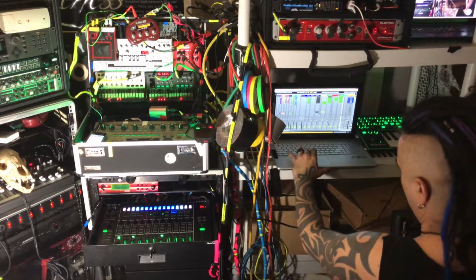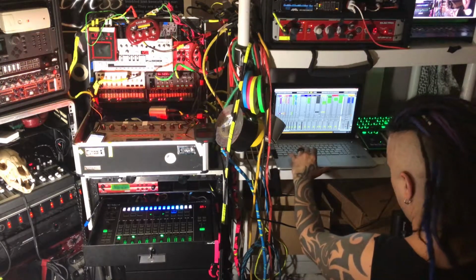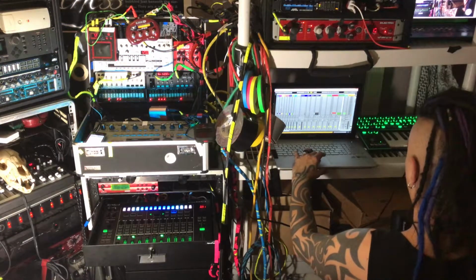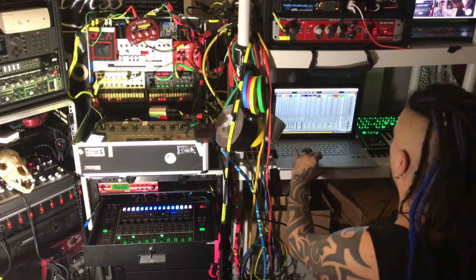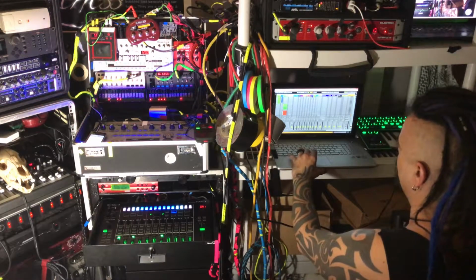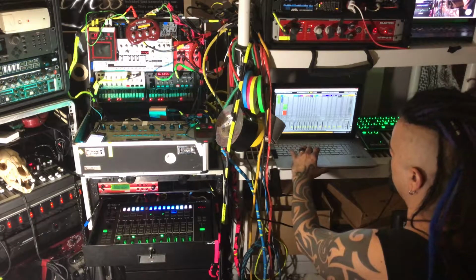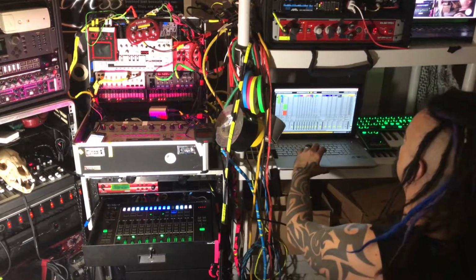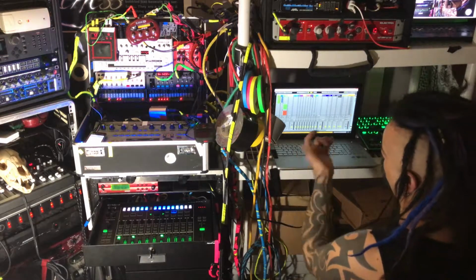Each of these little pieces of information here represent any number of things. As an example, over here we've got this guy. It's just a drum loop, and he lives there. Or this one.